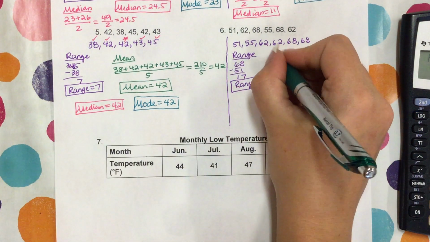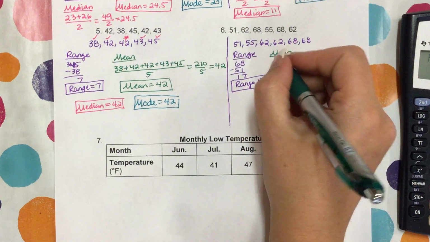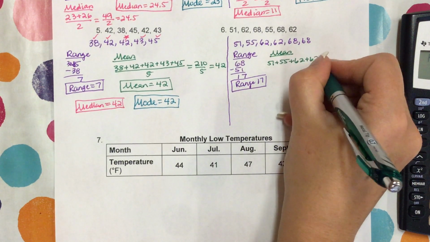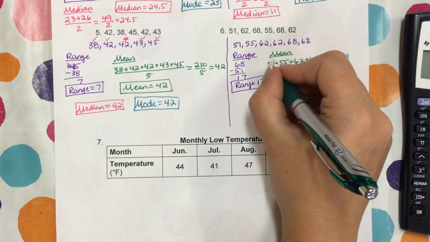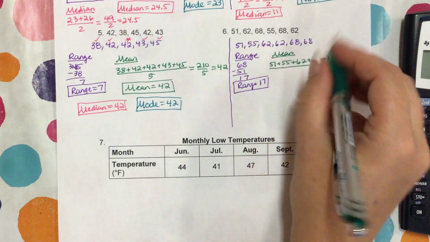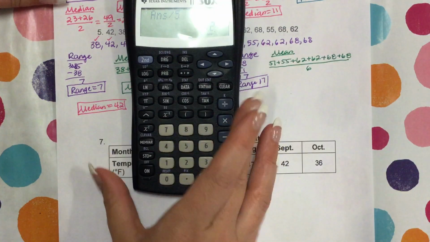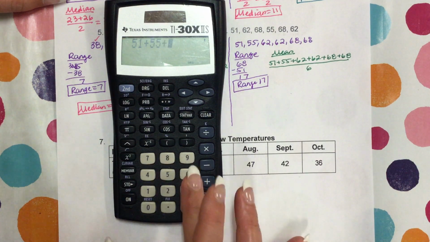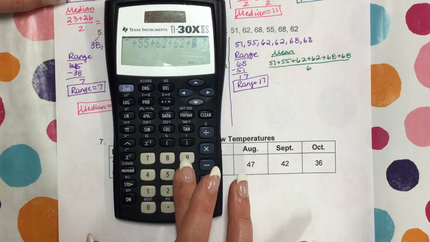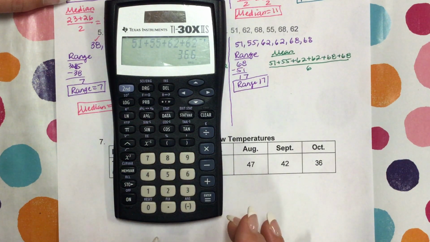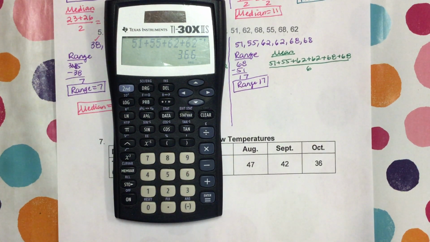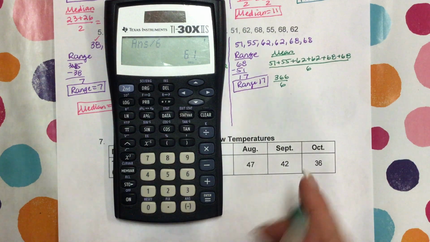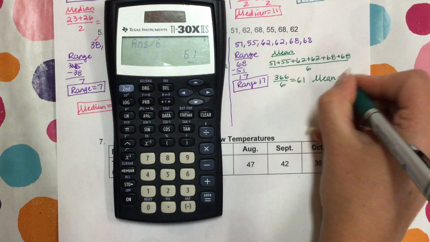And now it's time for the mean. The mean, we add them all up. So 51 plus 55 plus 62 plus 62 plus 68 plus 68, all divided by 6. All right, we're going to go ahead and put all these values in and see what we end up with. 51 plus 55 plus 62 plus 62 plus 68 plus 68 equals, drum roll, 366. So 366 divided by 6, and we end up with 61. That means that our mean equals 61.